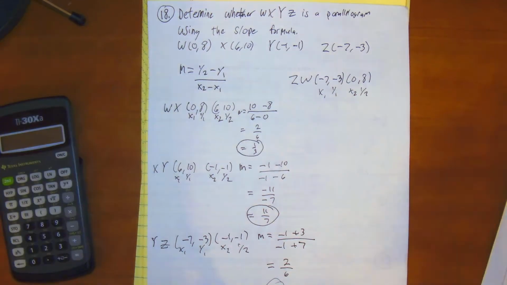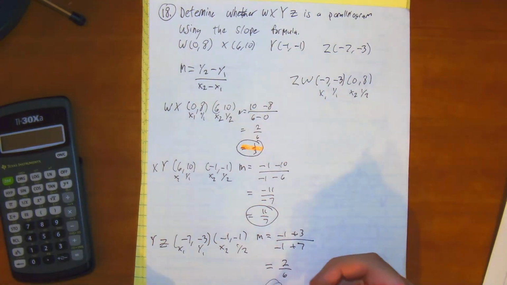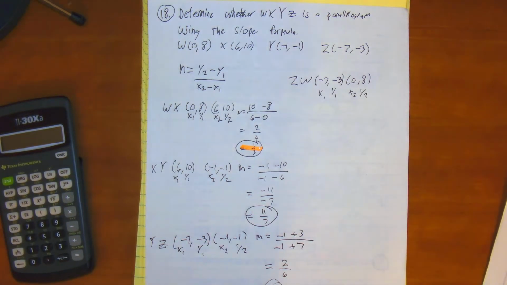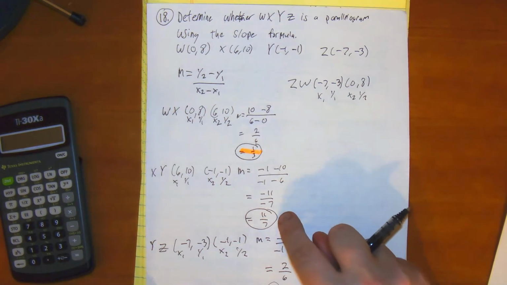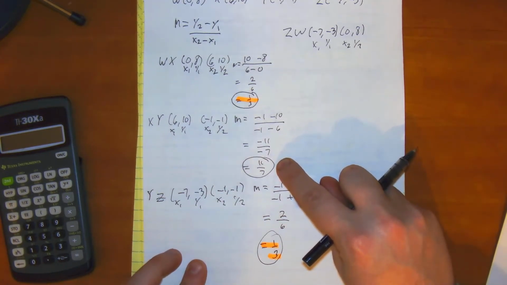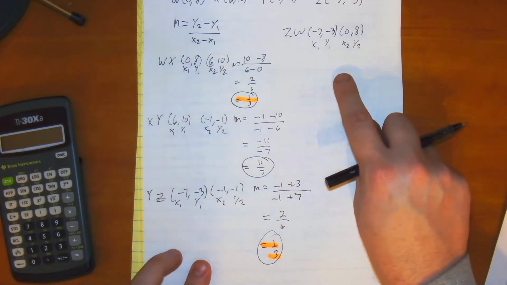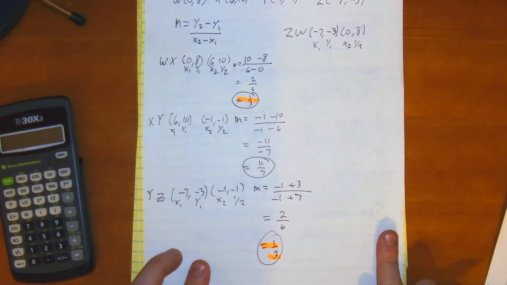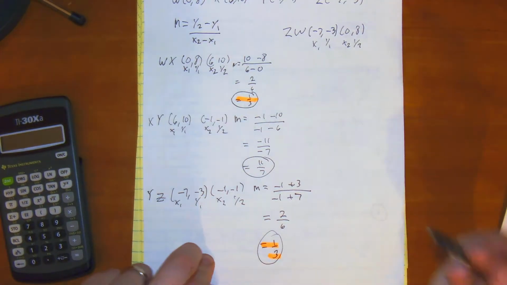Ooh, that's a good start for us. This slope is the same as this slope, which is good. But we have to have XY and ZW have the same slope as well. If that's not true, then we don't have a parallelogram.